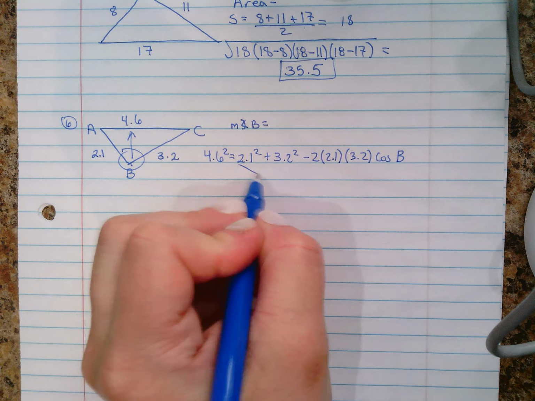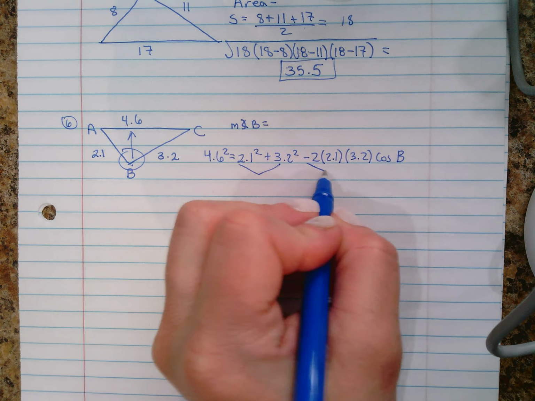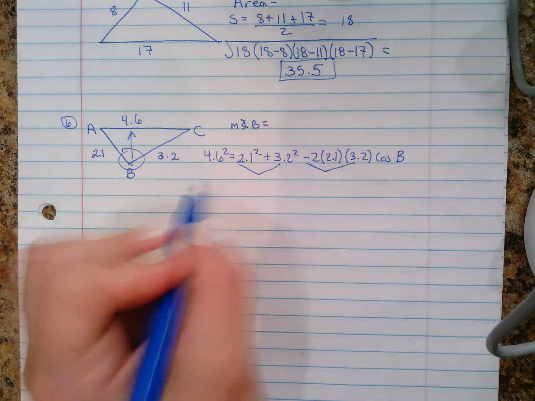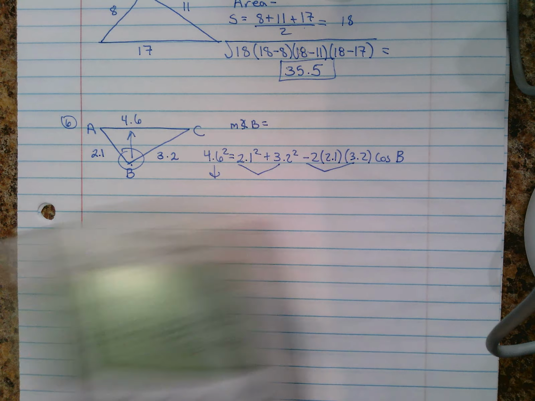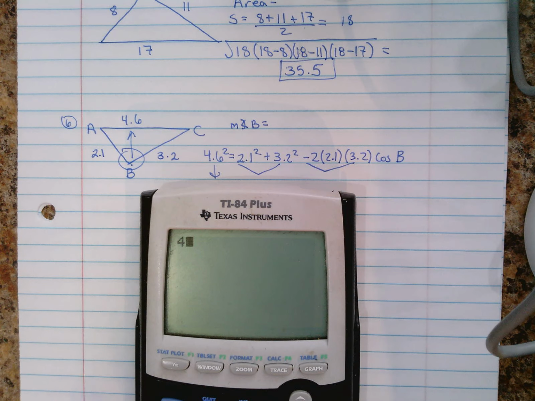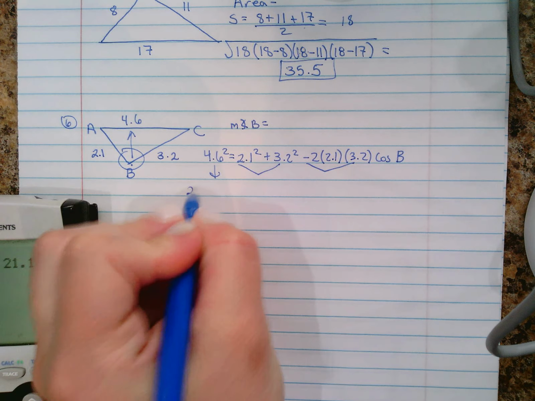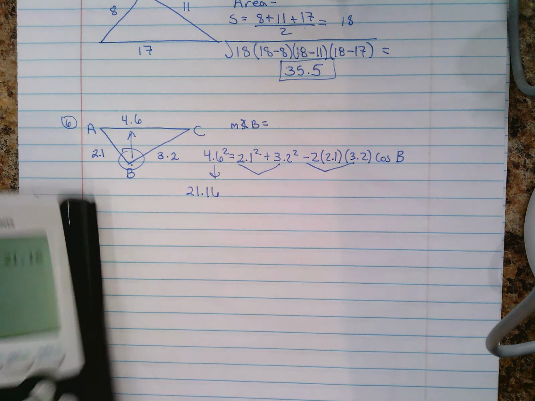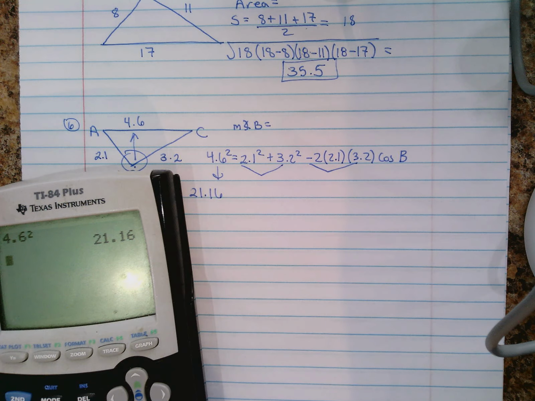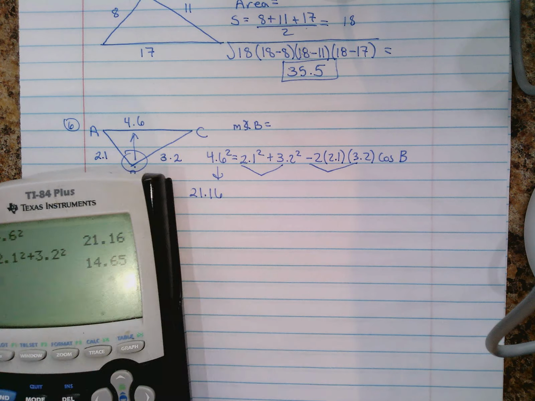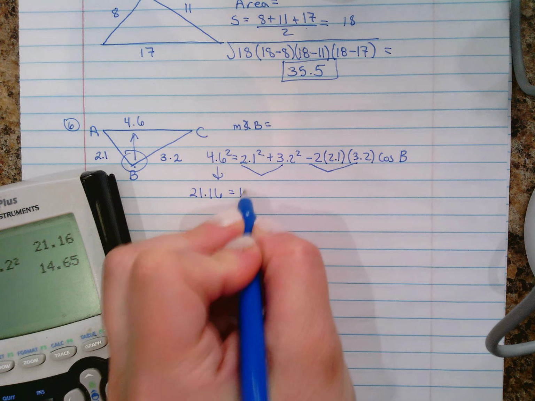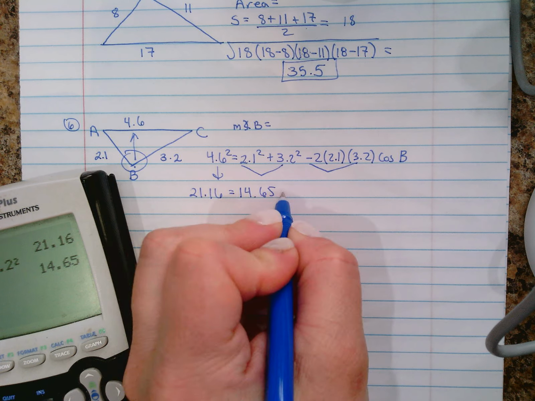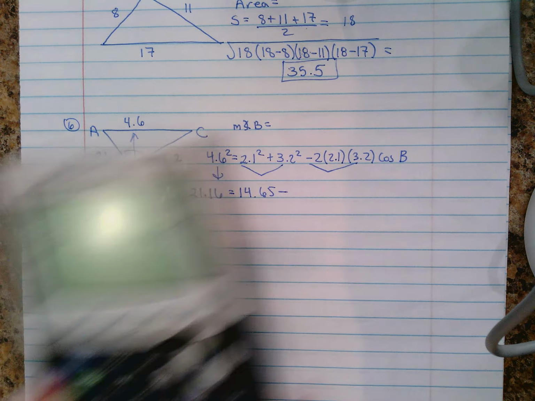Okay, I'm going to go on ahead and figure this and figure this. Okay, and figure that 4.6 squared. Okay, so 4.6 squared is 21.16. And then we have 2.1 squared plus, and I'm going to go on ahead and add these two, 3.2 squared, which gives me 14.65 minus, okay, I'm going to do all this right now.